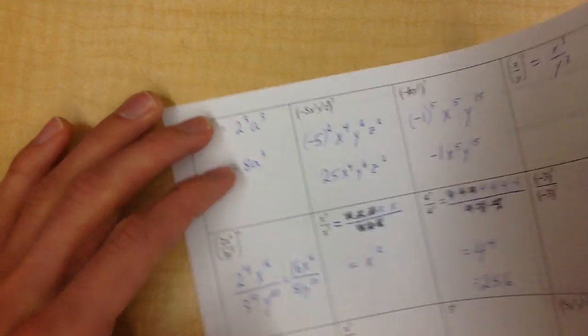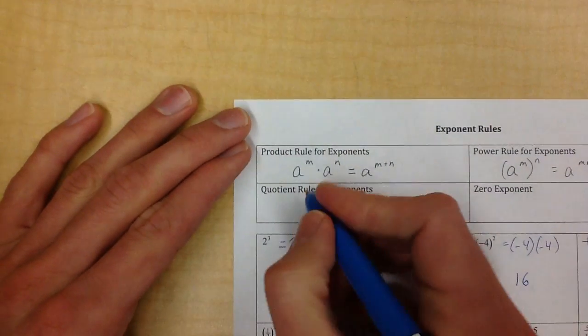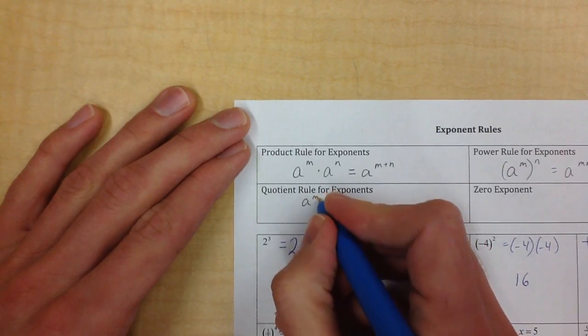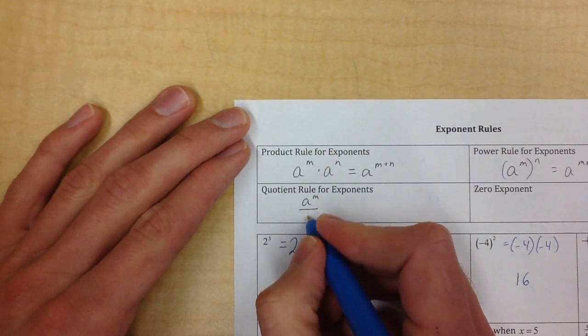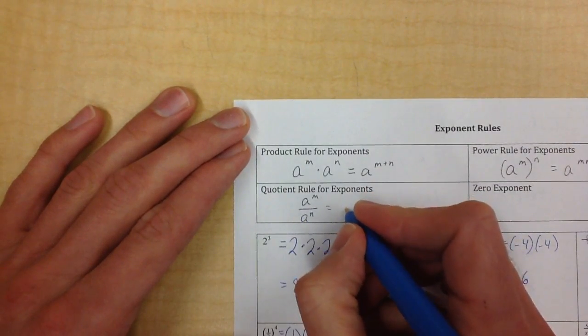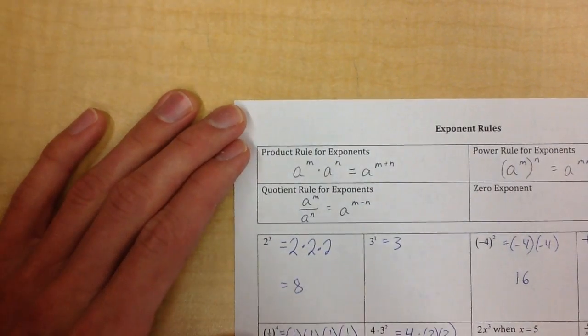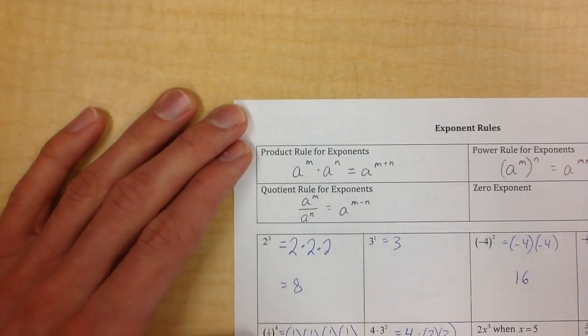Let's flip the paper over. Let's go to the quotient rule. Quotient means divide. If I have some base, a to the m power, and a to the n power on the bottom, I have to have the same base, then I can simplify by just simply subtracting them. Some crazy mess in there if we're not careful, but that's it. All right, let's keep going.